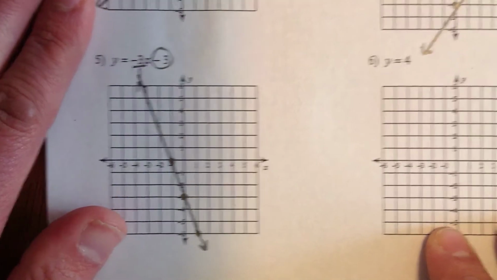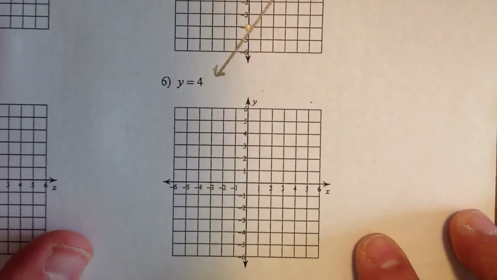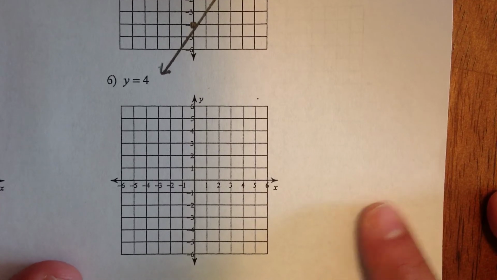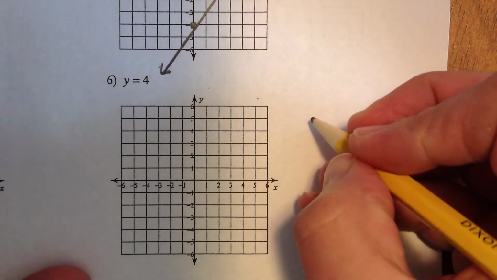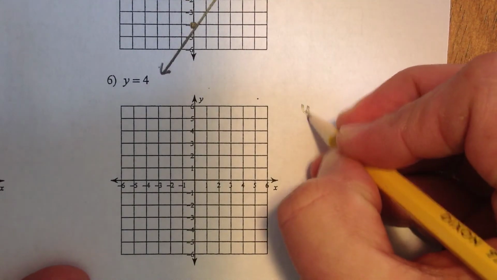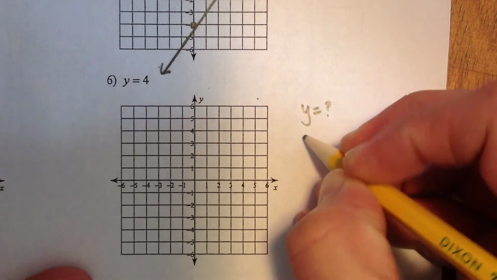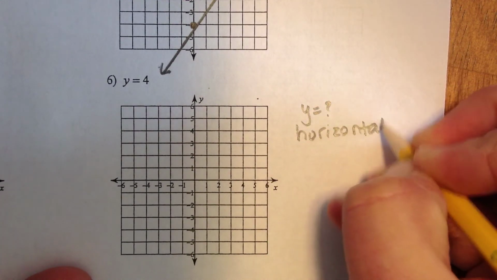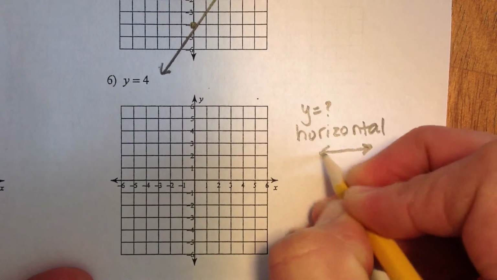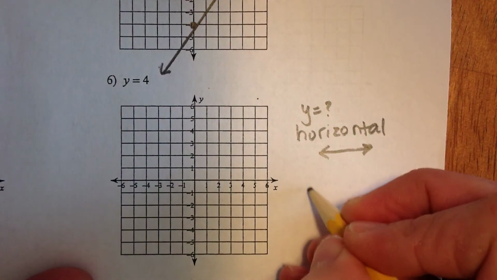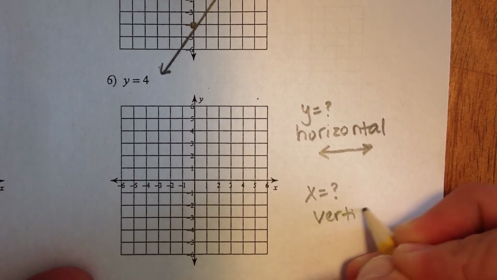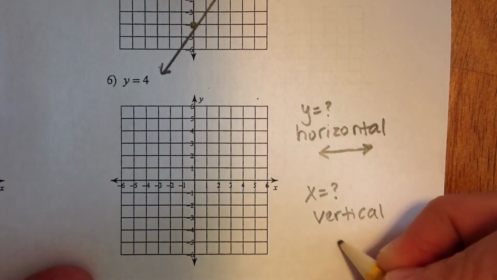Alright, our next graph is a little bit sneaky. Our next graph is y equals 4. Now in an upcoming lesson, we're going to talk about horizontal and vertical lines. Just a side note for today, any y equals line is going to be a horizontal line, which means it's going to go side to side. Any x equals line is going to be a vertical line, which means it's going to go up and down.